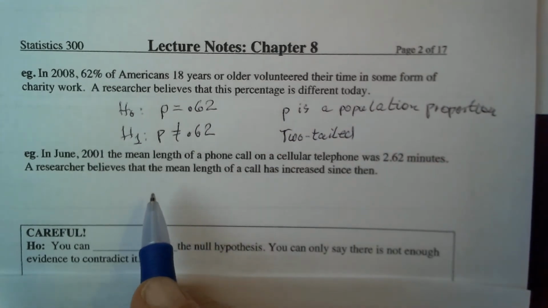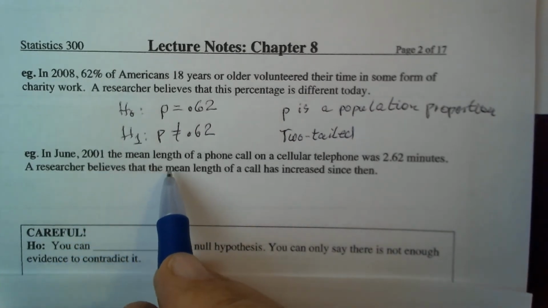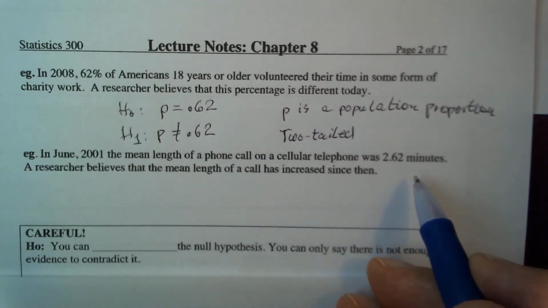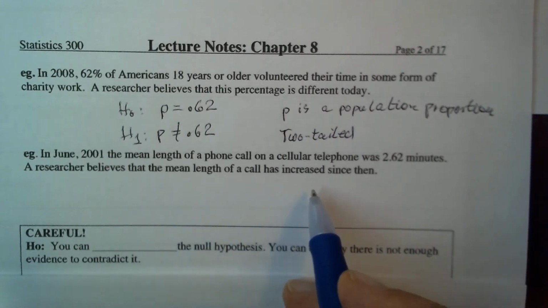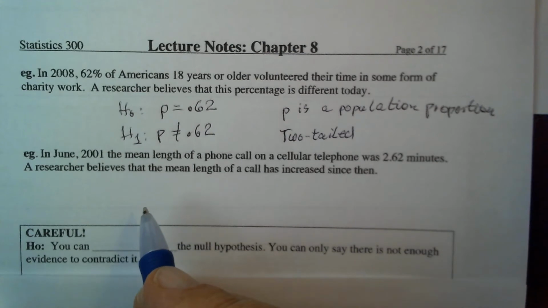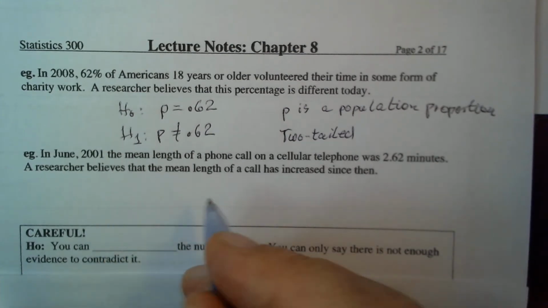The next example says in June 2001, the mean length of a phone call on a cellular telephone was 2.62 minutes. A researcher believes that the mean length of a call has increased since then. Here we are dealing with a population mean, mu.